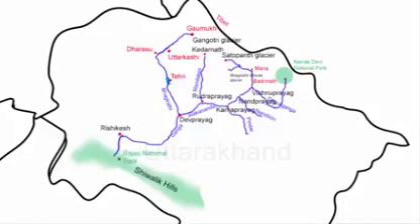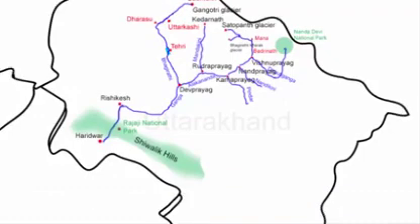Basically, the Ganga, after passing the town of Rishikesh, flows through the Rajaji National Park and reaches the town of Haridwar, which I believe is around 20 to 25 kilometers. After reaching the town of Haridwar, river Ganga flows towards the south.